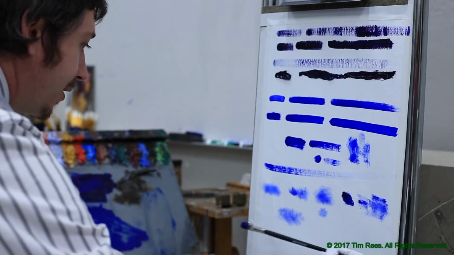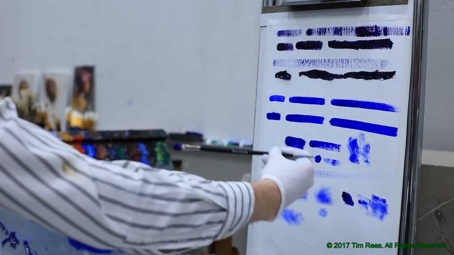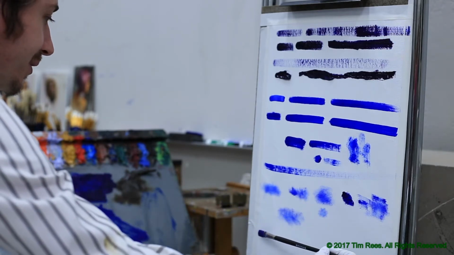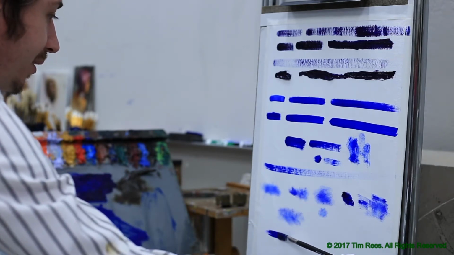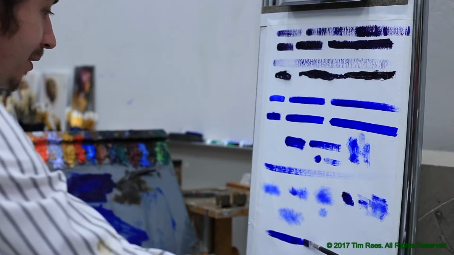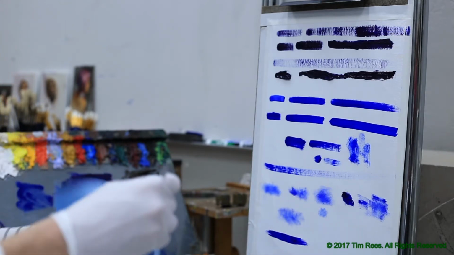So just more horizontal or parallel to the canvas surface in this case, and it's just soft on, more in the middle, and then soft off.